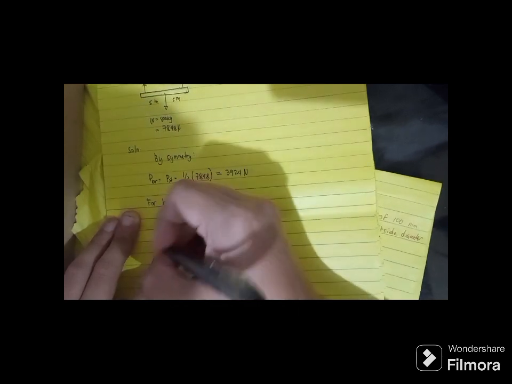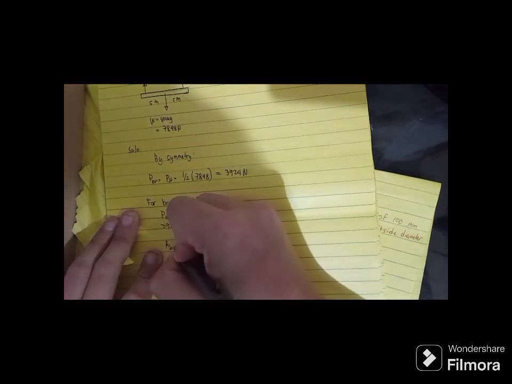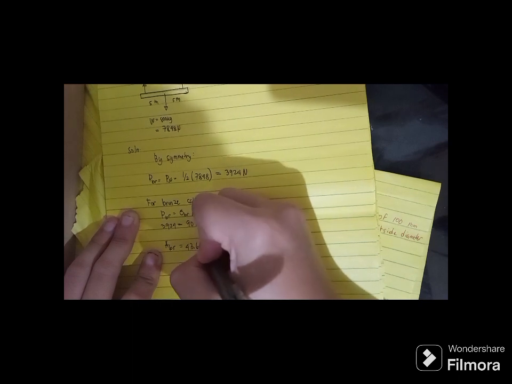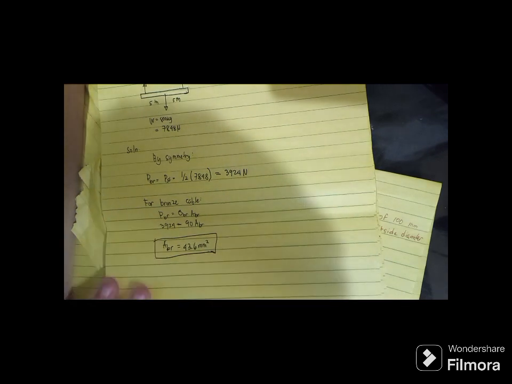And we have the answer for the area of the bronze, which is equal to 43.6 millimeter squared.